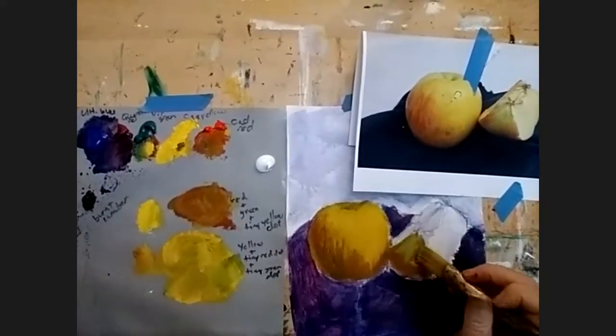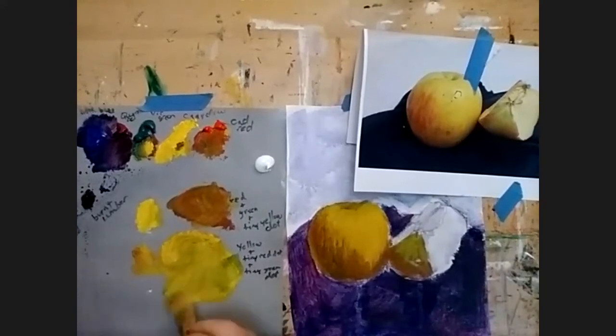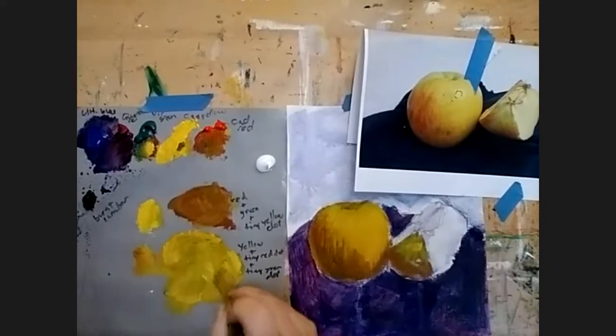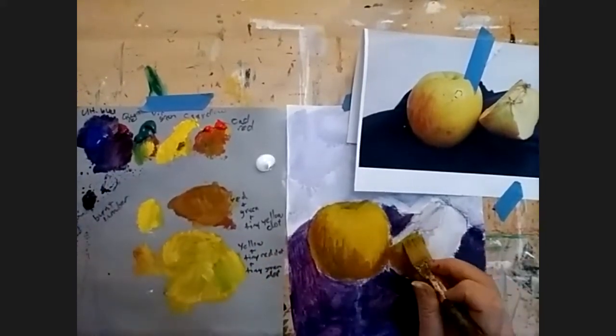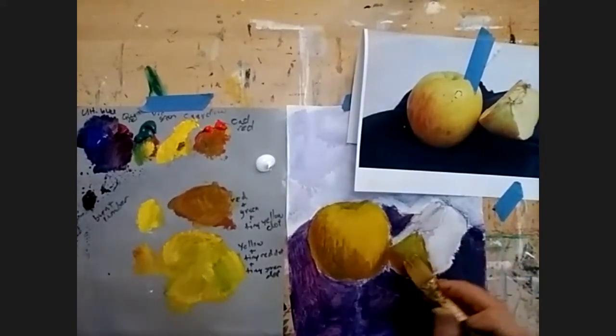The really cool thing about acrylic and oil paint is that you can keep getting lighter. Unlike watercolor, where once you've gone too light, you've kind of lost the painting, or dark, you've lost the painting. The darker the layers, the better, because as you lay light layers on top, it looks really nice. This is why we do an underpainting.